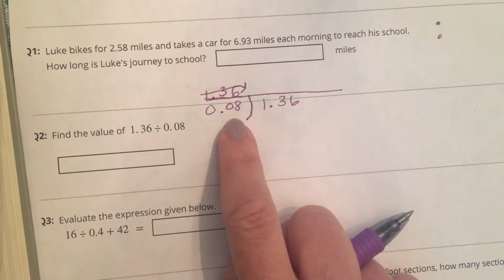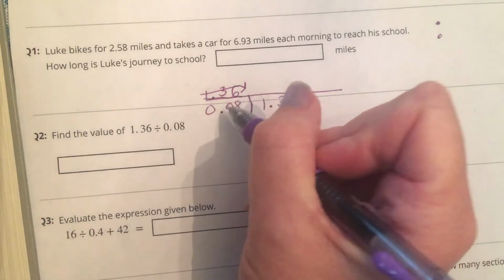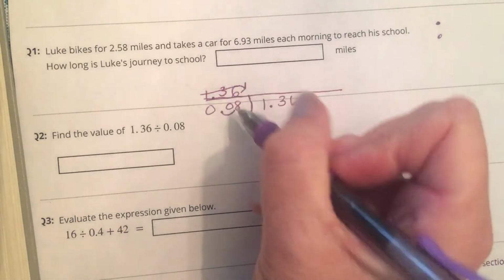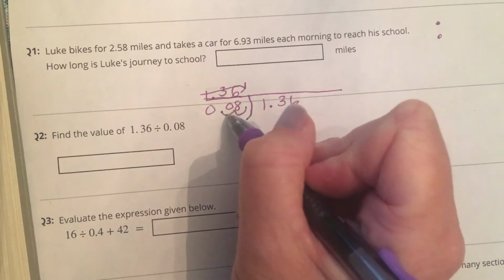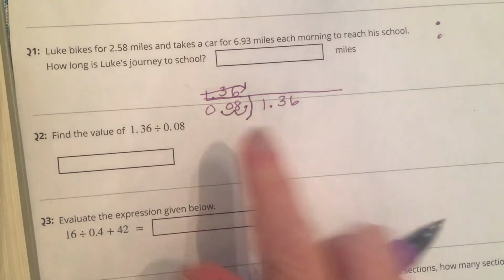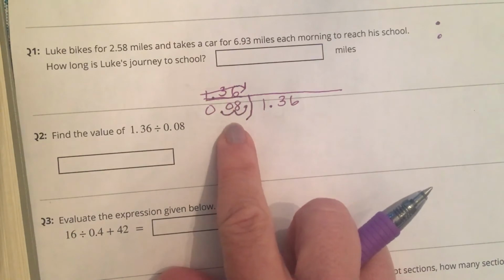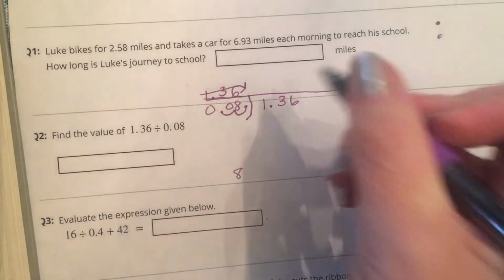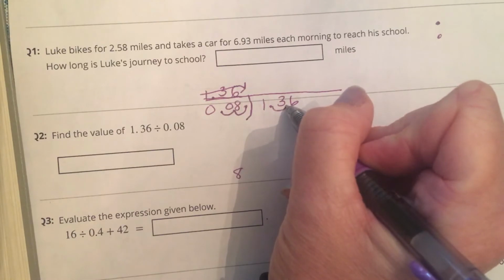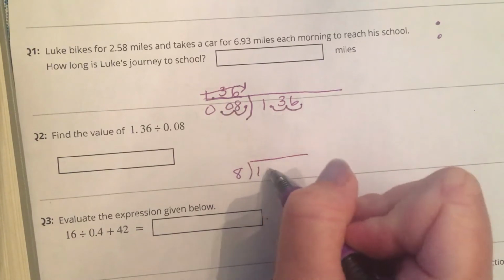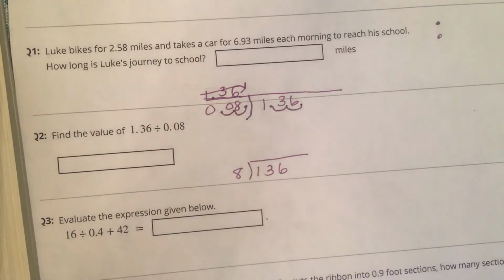But what we can do is multiply by a power of 10 as many times as we need to move the decimal. So I can multiply by 10, and my 8/100ths becomes 8/10ths. If I multiply by 10 again for a total of multiplying by 100, then my 8/10ths becomes 8. But in mathematics, everything is balanced, right? So if I'm multiplying my 8/100ths by 100, then I also have to multiply 1 36/100ths by 100. And so now my problem is 136 divided by 8.